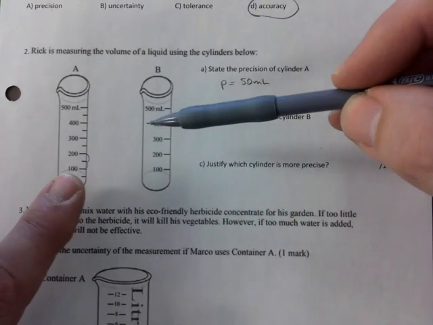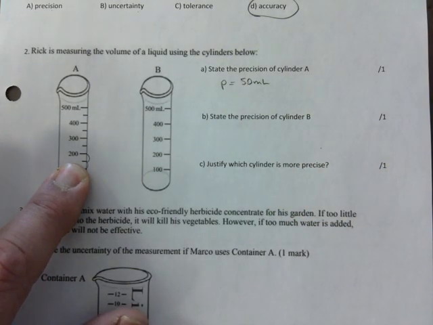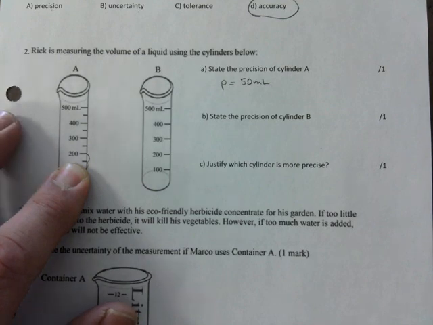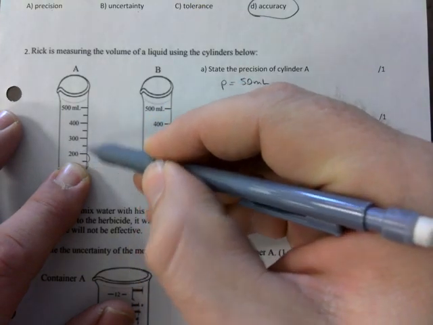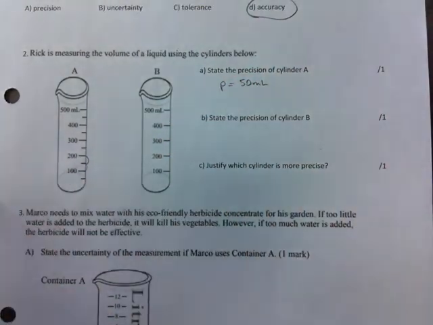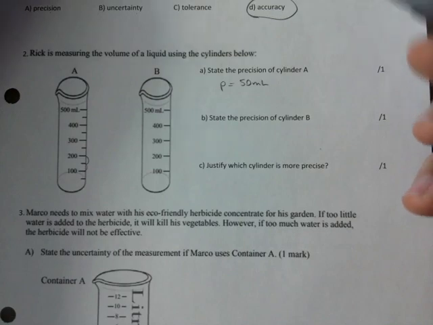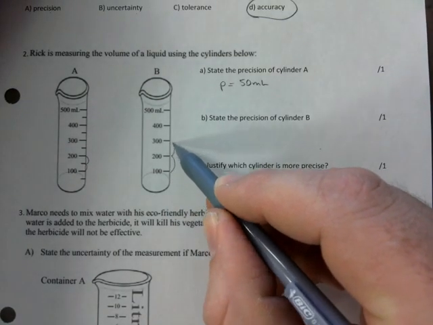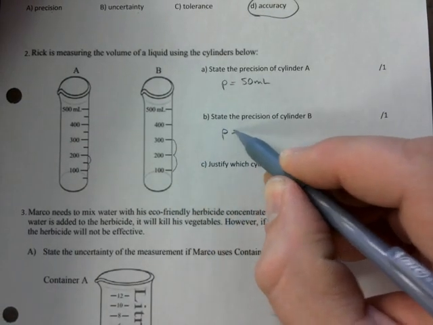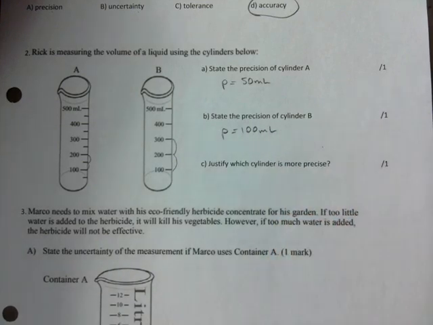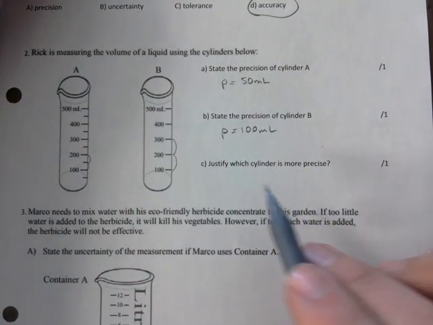Don't worry about what you don't see, right? So sometimes a flask will start at 200 and you're like, wait a minute, you go from 0 to 200 and then you go up by 50. What's going on here? There has to be a pattern. So just focus on what you can see, not on what you can't, right? Don't worry about that part. The next one goes up by 100, right? So the precision of this one is 100 milliliters. That should be fairly easy to do.